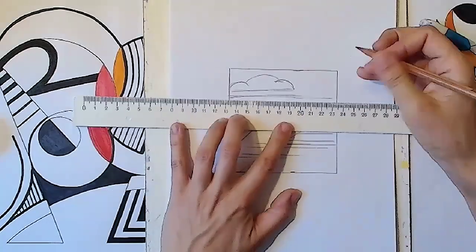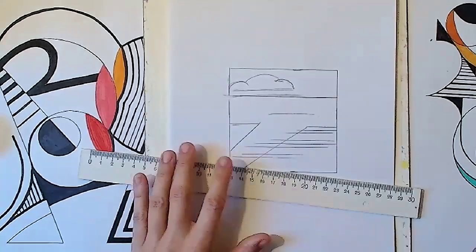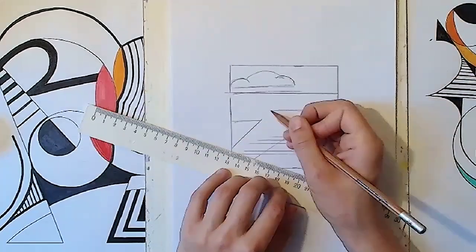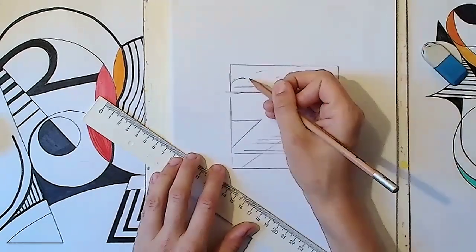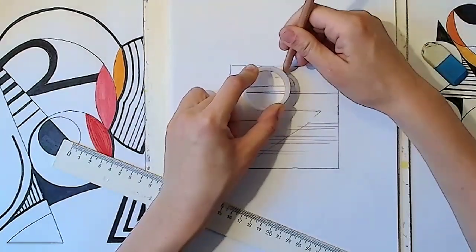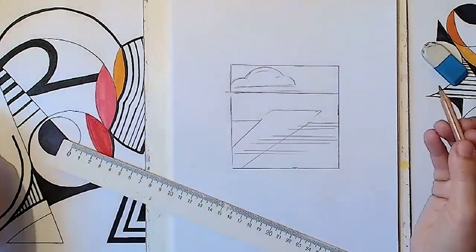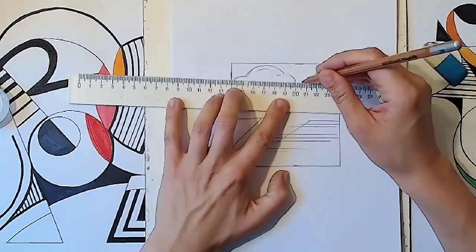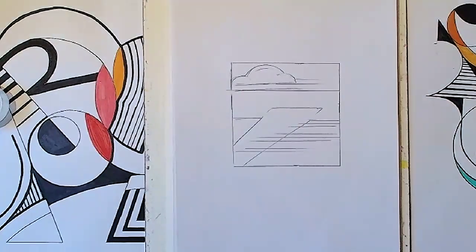So I'm not just literally telling, but I'm giving the feeling of the sky, of the shape of the plane. Here create some clouds. So a really quick sketch on the topic.